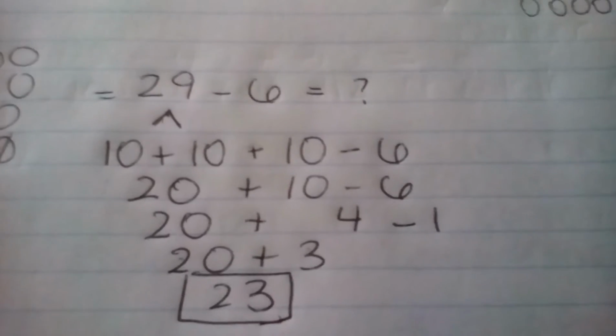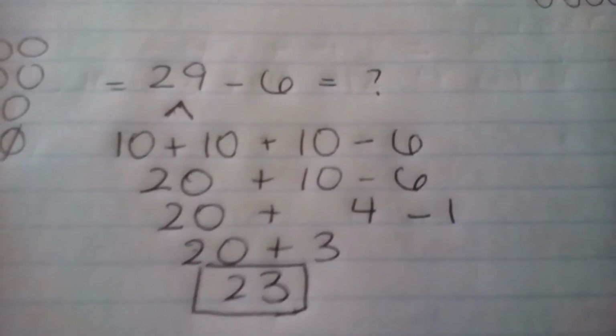Okay, so we know that we can subtract 6 from 10 because we know we're going to get 4. And if we just minus 1, because remember, we didn't have 10 to start with, we had 9, we're going to have 3. So it would be 20 plus 3. And then we have 23. So it's just different ways to look at this and understand how to solve multi-step problems. Let's try another one, guys.